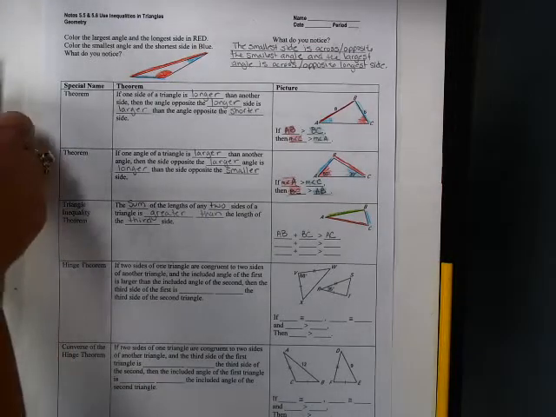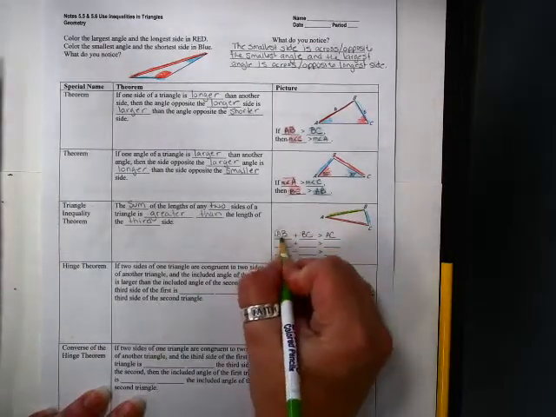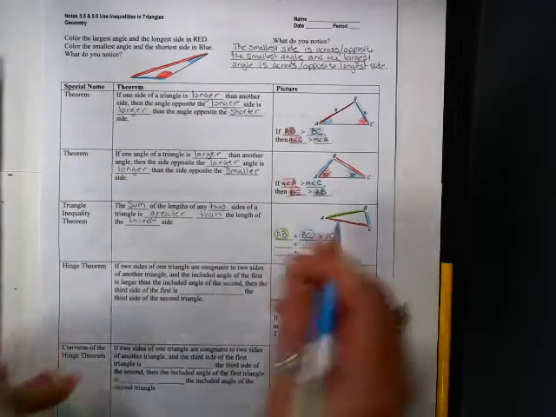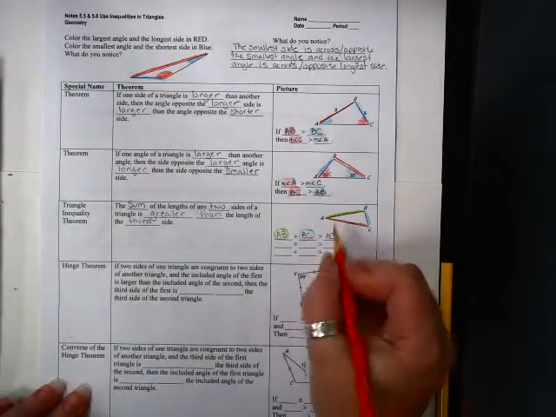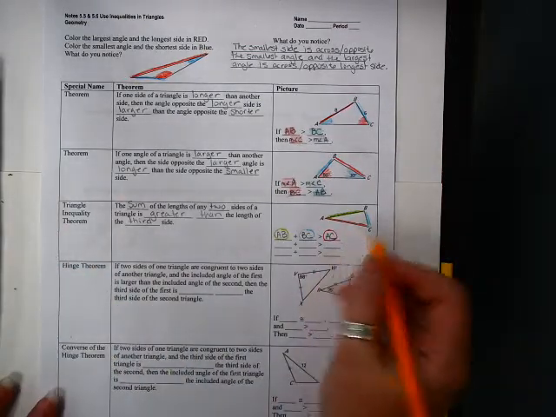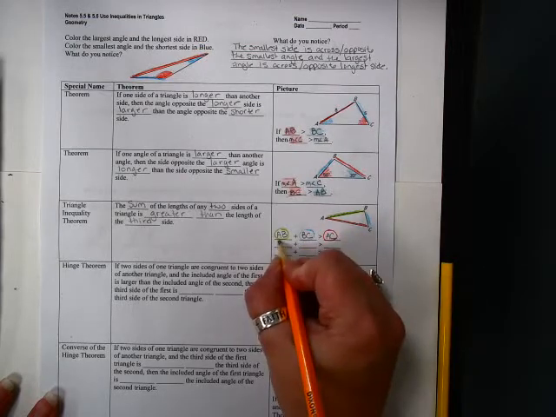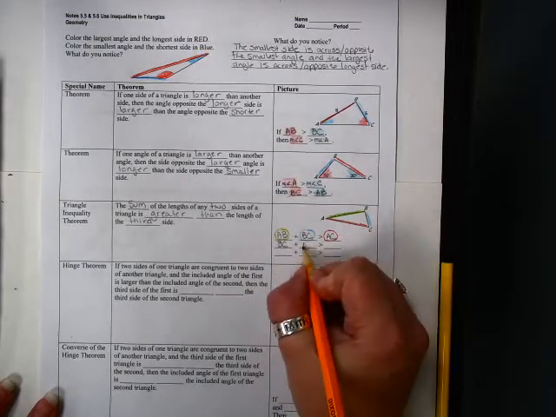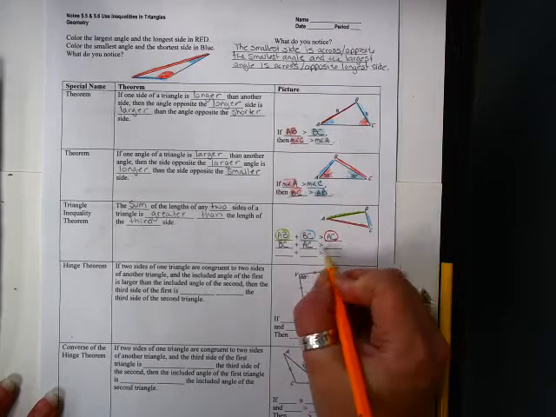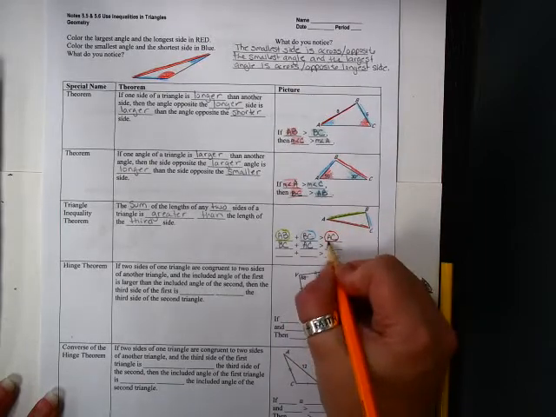So in other words, green plus blue must be larger than red. Okay, now, again, if we go back and we choose blue plus red, so BC plus AC, that's going to have to be larger than AB.